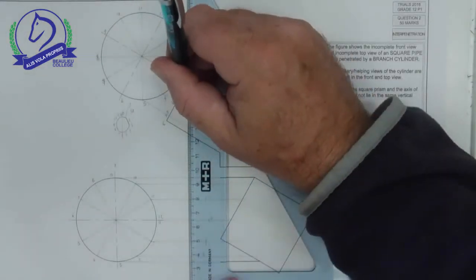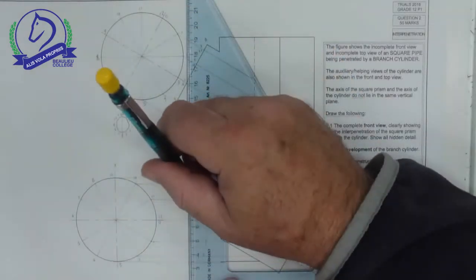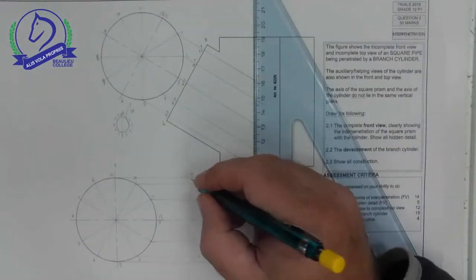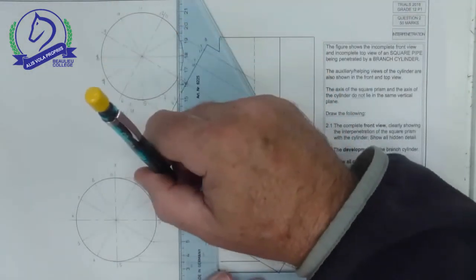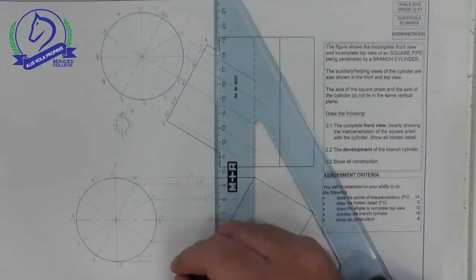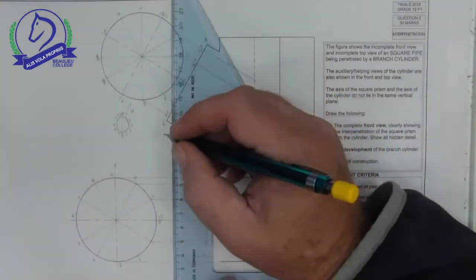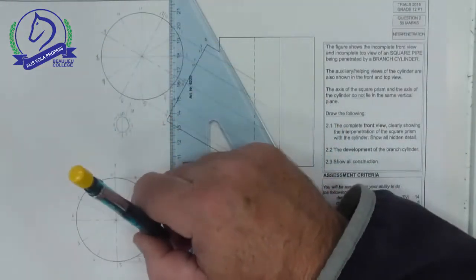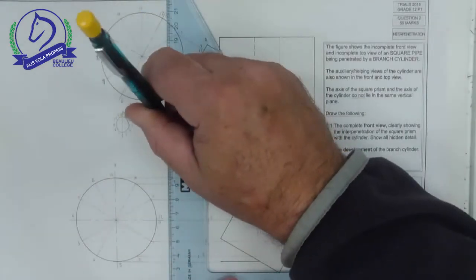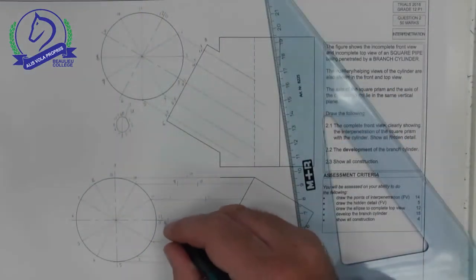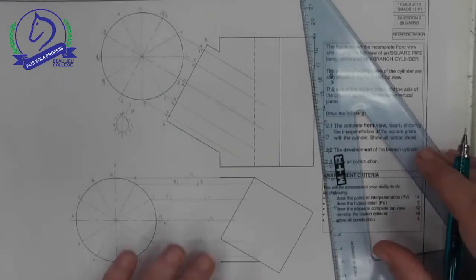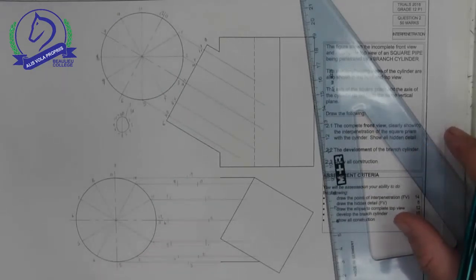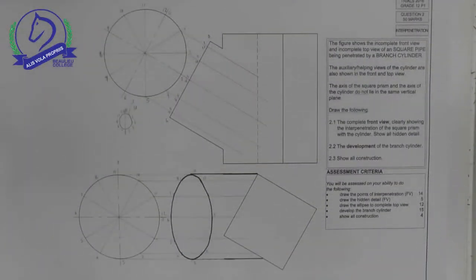We follow the same process. A lot of these drawings always use the same process. Now it starts coming back. So there's 8, 4, 5 and 7, and the last point 6. And we can now join those up. If you've got a flexi curve or French curves, those will be the best way to join that up. There we have the completed ellipse and completed the top view.